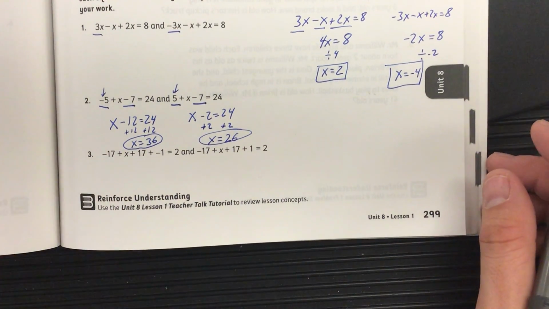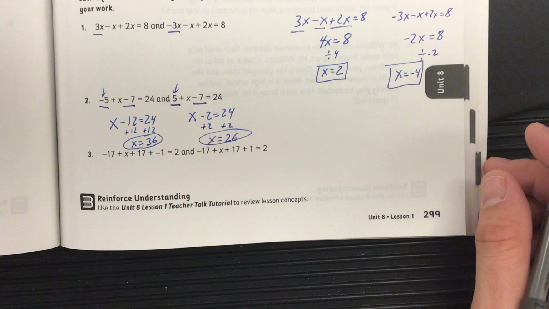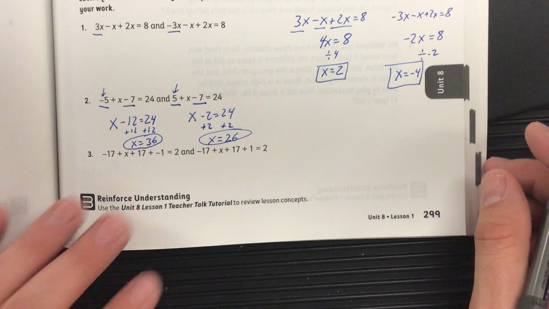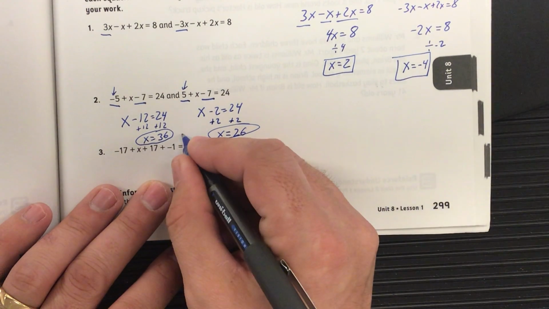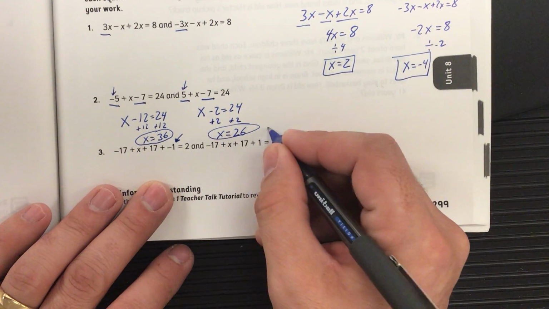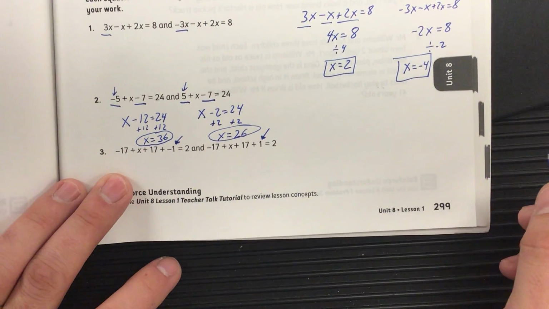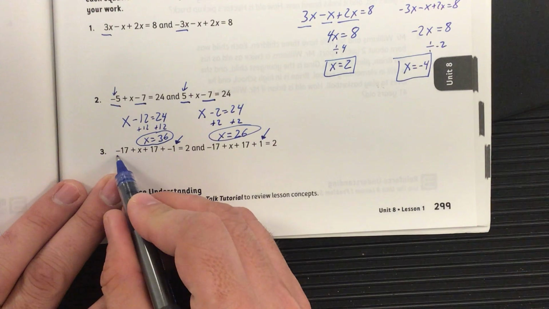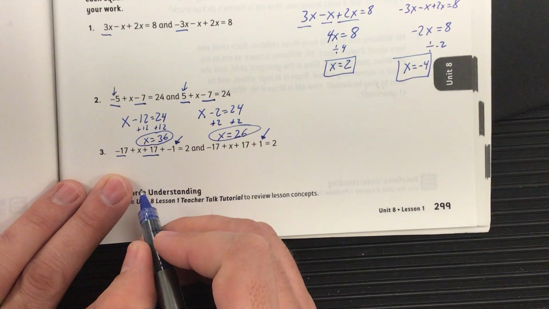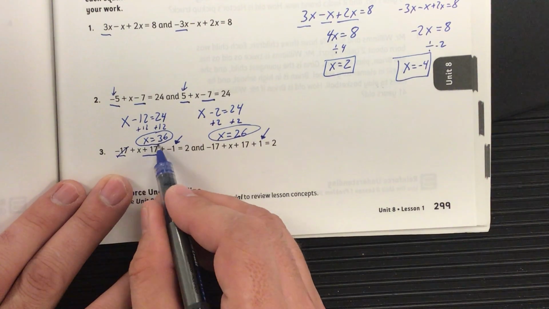Last one. Anybody see anything different on the last one? The negative 1 and 1. Yep. All right, so let's look at the left one. Landon. Yep. Minus 17 and a positive 17. What's that equal? 0. So we can just get rid of them.